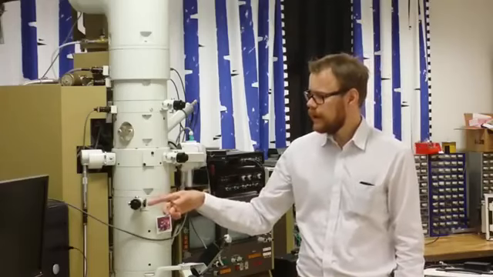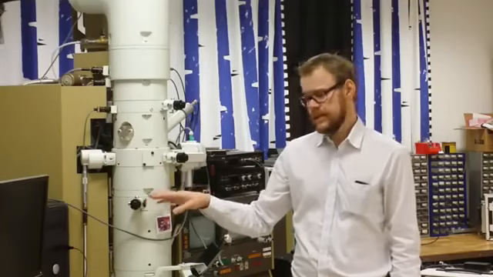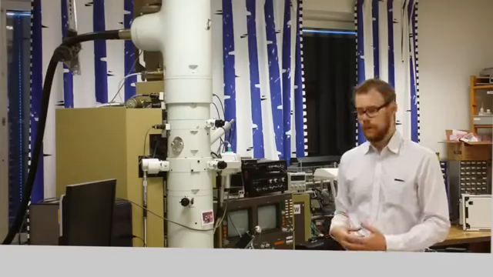The bottom one here is for electron diffraction. With this aperture, you select your region of interest on the sample. And by doing that, you can choose what region you want the electron diffraction pattern to occur from.